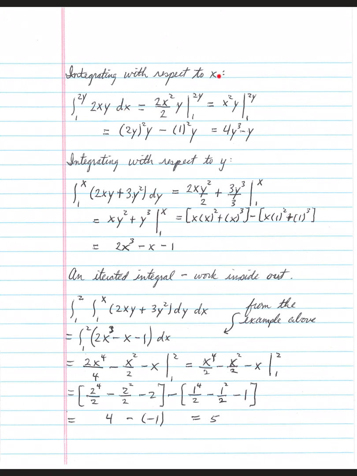So integrating with respect to x, you expect to see a dx back here. The x term, when you find the antiderivative, remember to add 1 to the power, divide by the result. So this x term will be x squared over 2. So we have 2 x squared over 2, and then y is considered a constant.